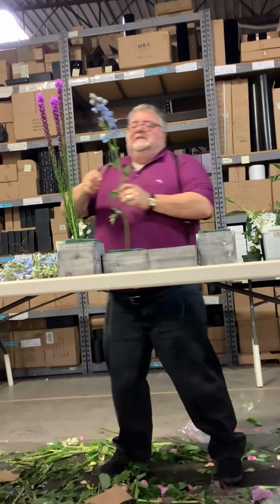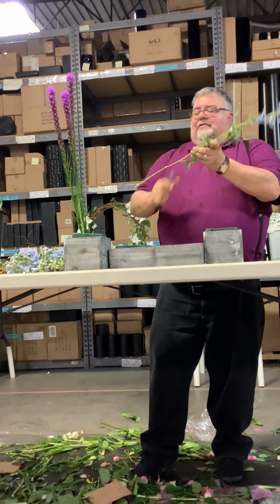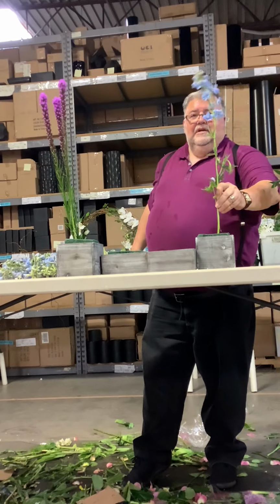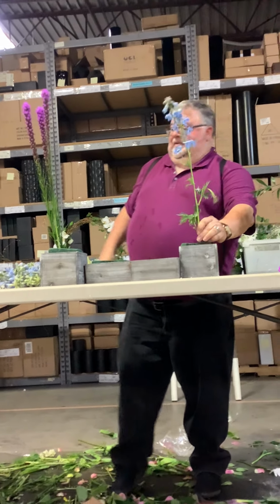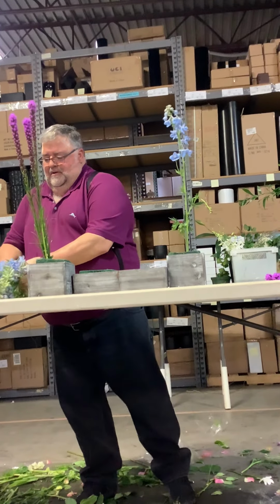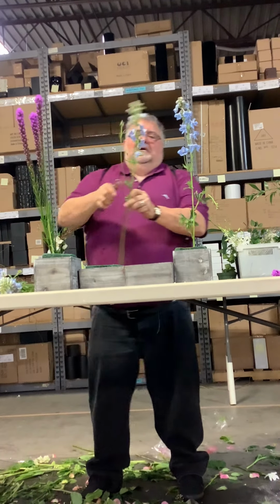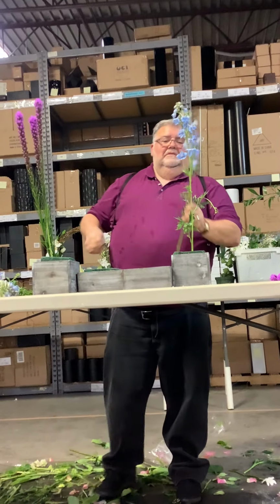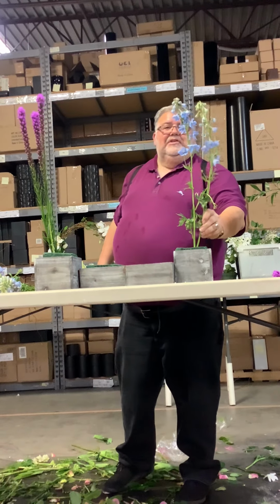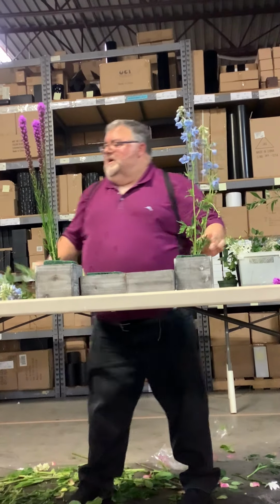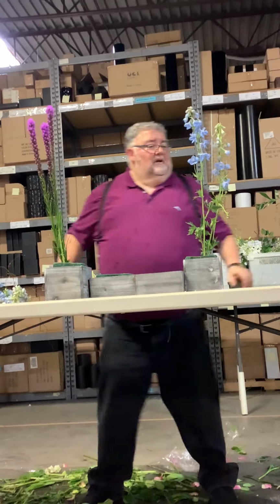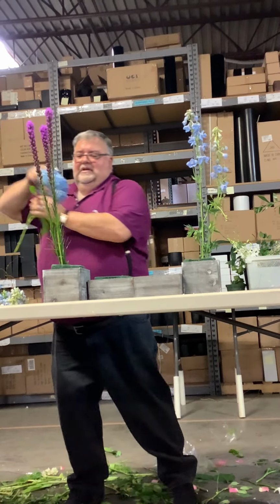If we're going to frame one side with the liatris, we're going to need to frame the other side with something else. I'm going to use the blue delphinium in this case. Number one, it's a cool color. Number two, it's got a little bit of a shape to it that I can frame with.